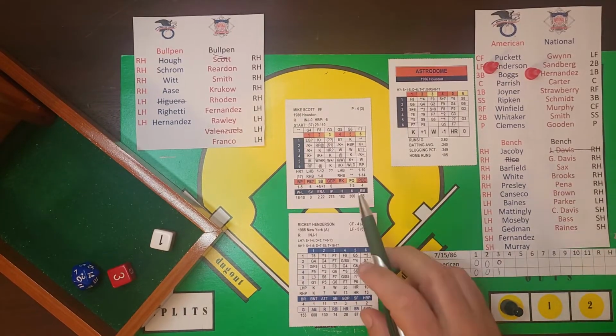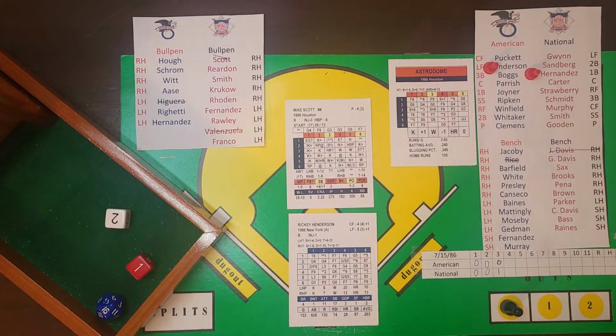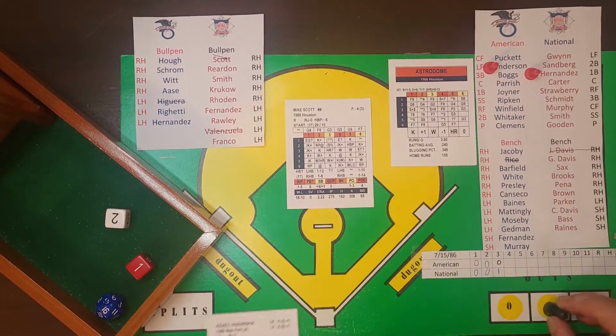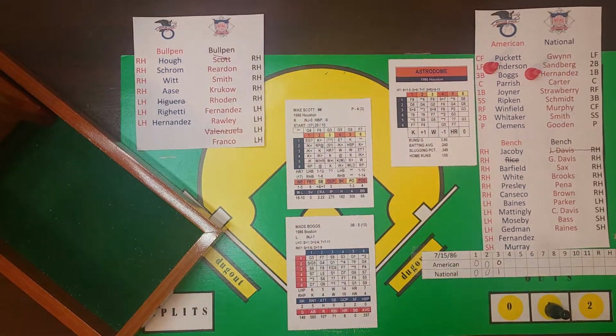3-1 is a double question mark. 1 to 14 is an automatic out, but that's a 20, so Rickey will swing. 1-2 is going to ground it to second for out number 1. Good idea for the National League to keep Rickey off the bases. 1 down for Wade Boggs. 1-2 is a blank to a lefty, so Boggs will swing.